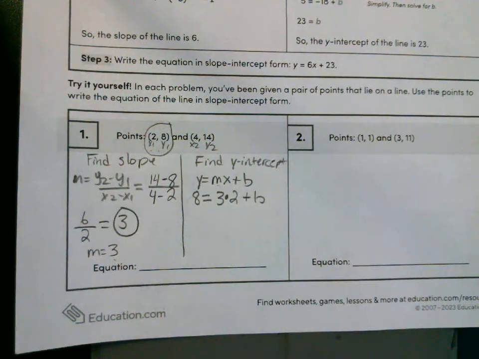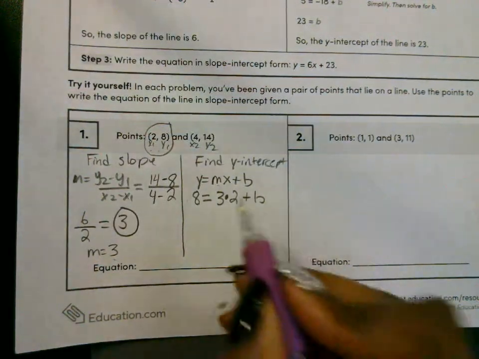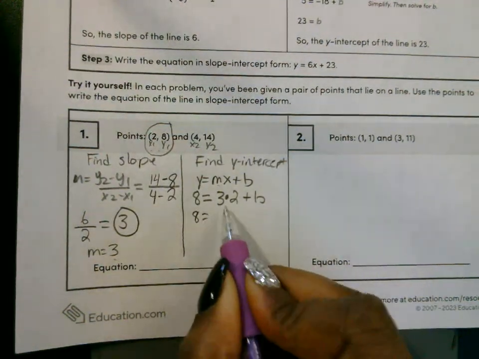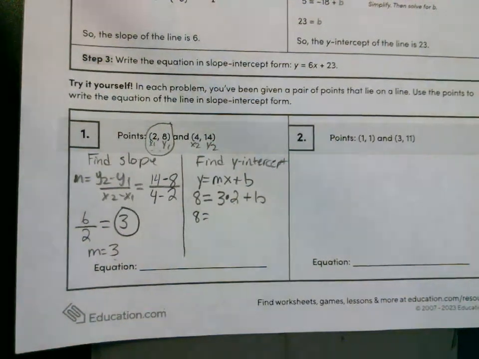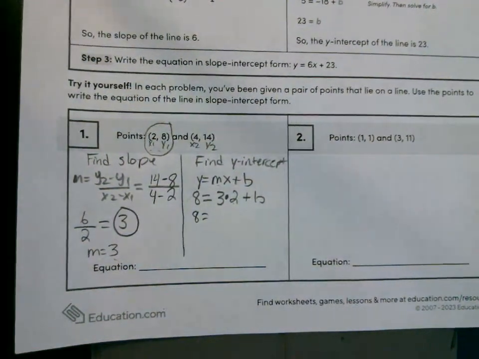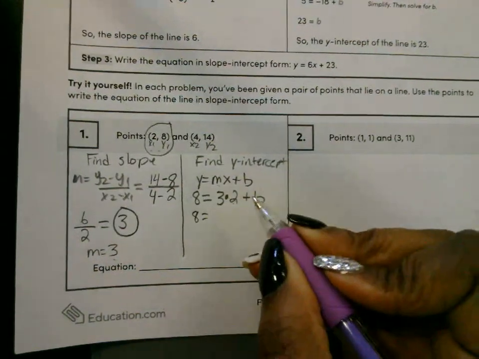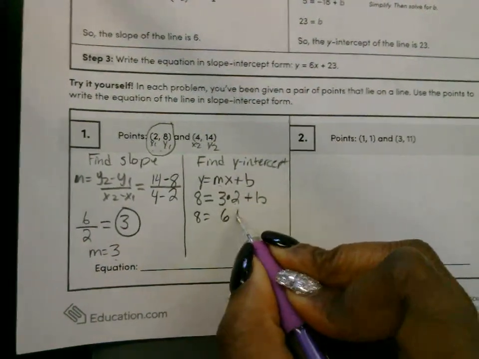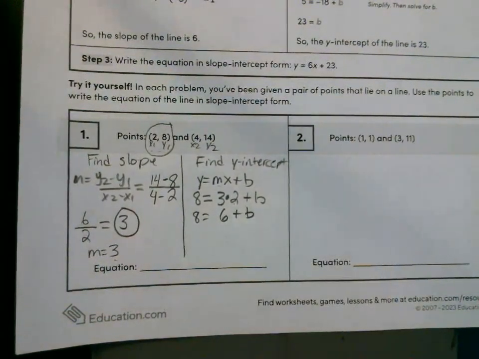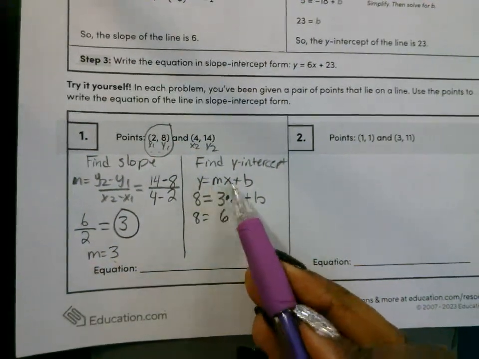I'm going to pause to see if you can get it from here. All right, so look, what are we going to do here? We bring down the 8. What are we going to do with 3 and 2? Multiply. We multiply. What's 3 times 2? We got 6 plus b. Okay? That's multiplication between m and x is multiplication.